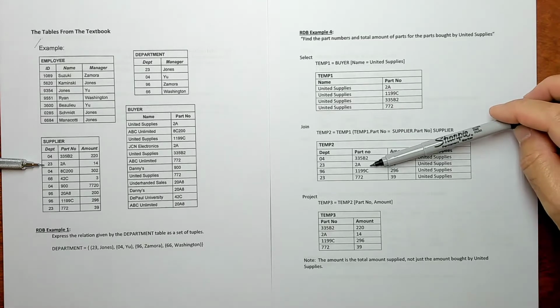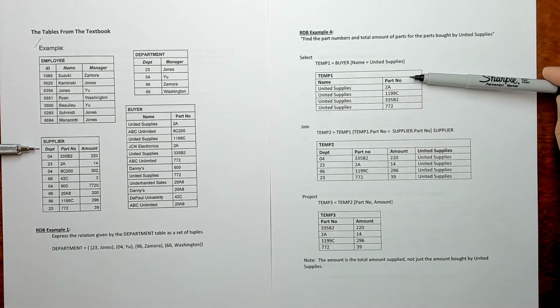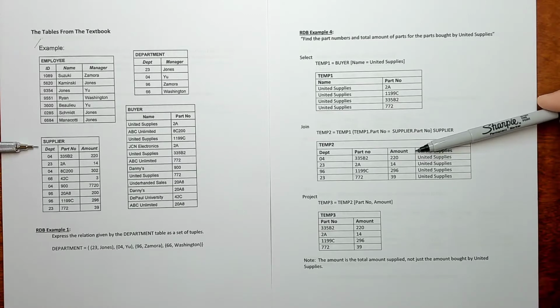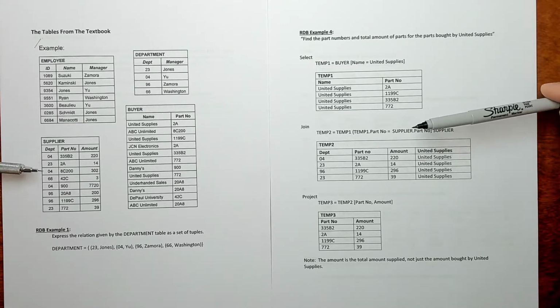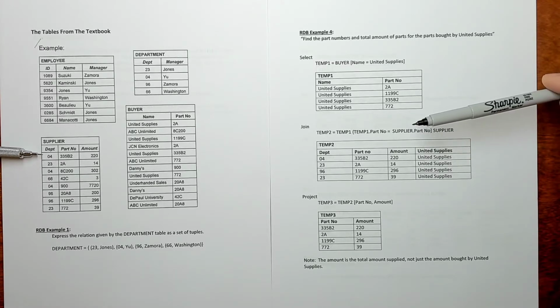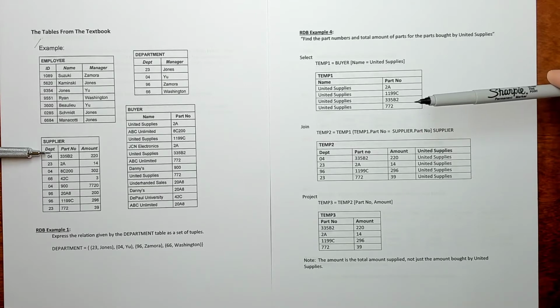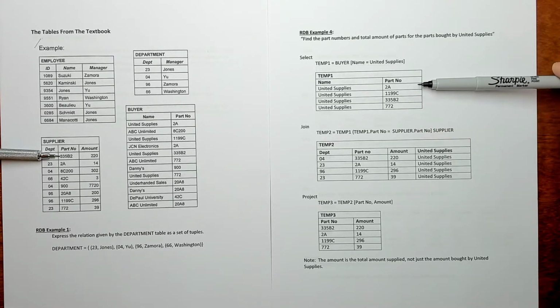where's 2A? I think I'm doing this backwards. Yeah, it looks like the results here, it looks like this supplier table was the first table. Yeah, that's the way the data is coming out. Okay, so we're scanning down this way first, looking for a match on 335B2. Okay, so we start here.